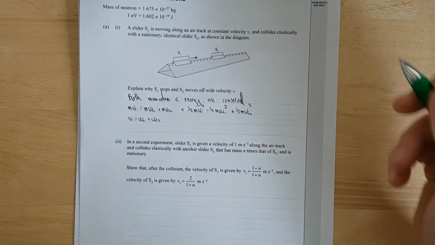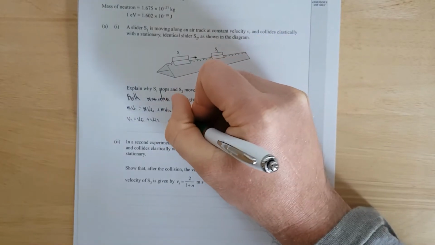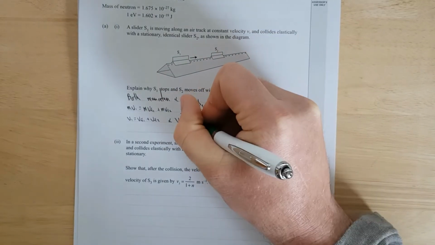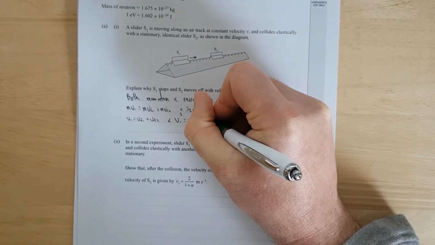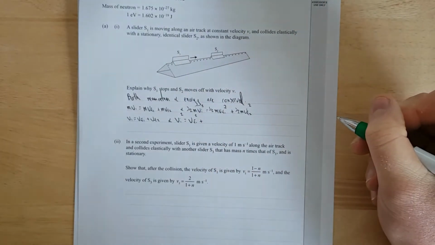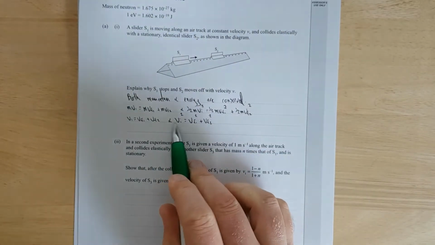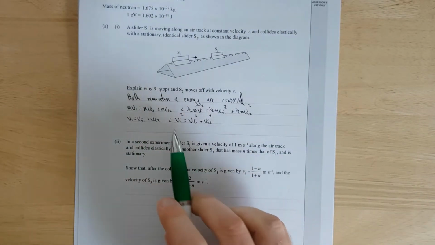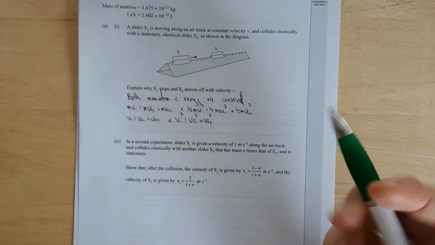and we're going to have vi squared is equal to vf1 squared plus vf2 squared. However, vi is equal to vf1 plus vf2, so I want to substitute this into here.